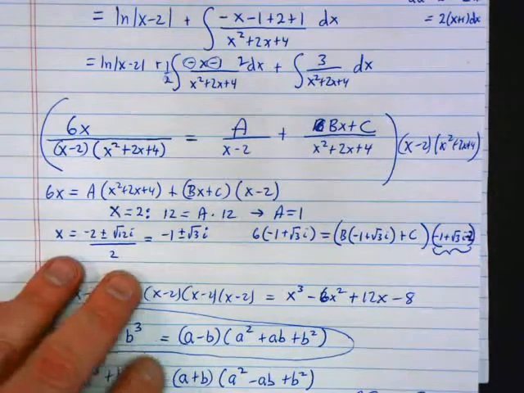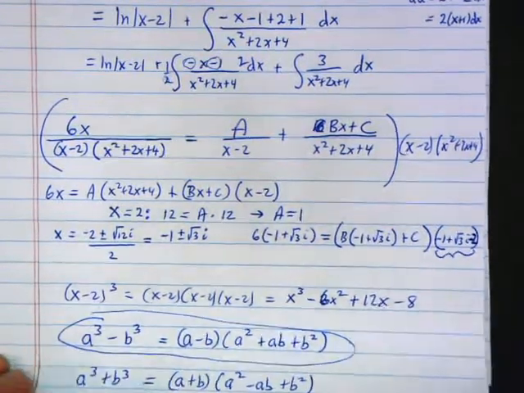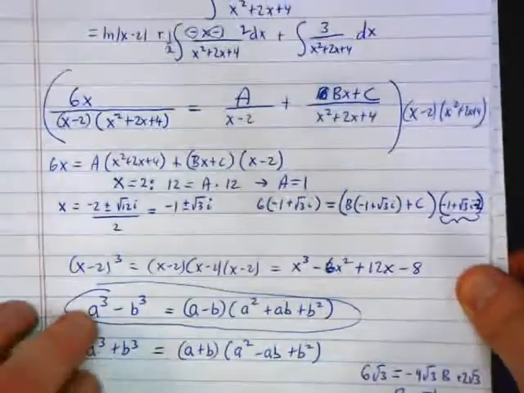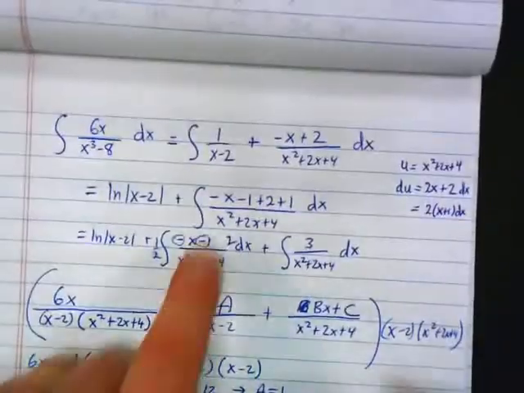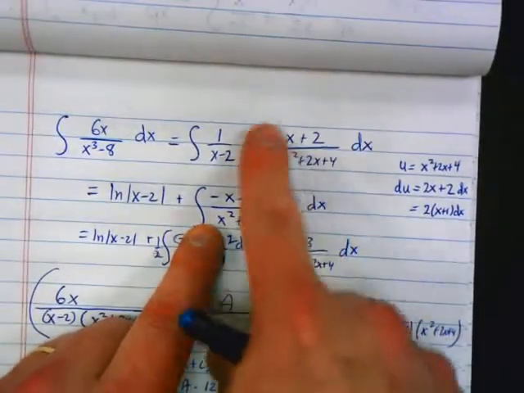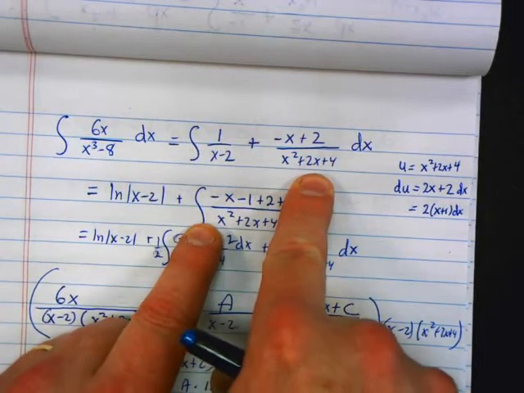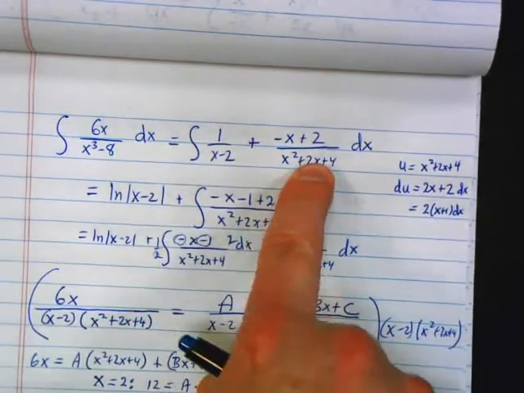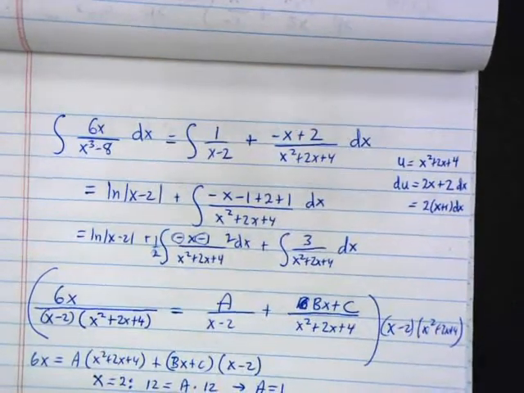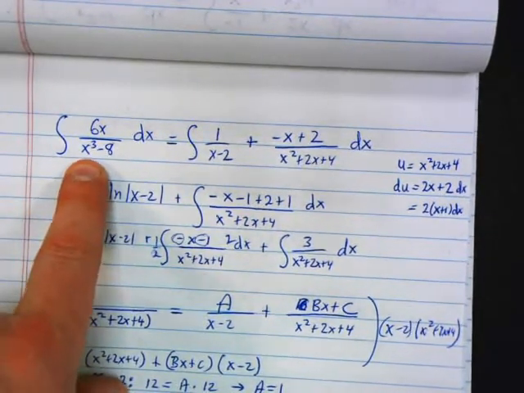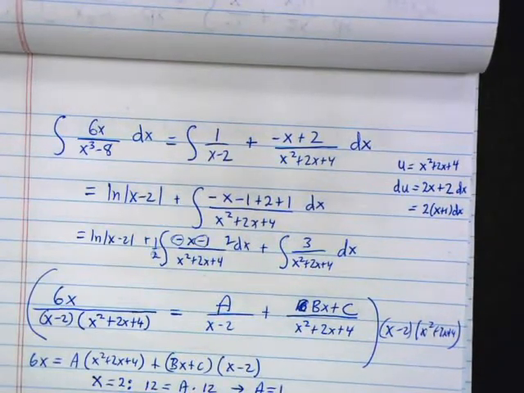My only chance was maybe I would get really lucky, and, where did I write it? Right here. Maybe I would get really lucky and u substitution would work. But it didn't. So I suspected I was going to have to complete the square on this one from the beginning. Yeah, it looks like a pretty easy problem, doesn't it? Doesn't look scary. Started small, and then it just exploded.